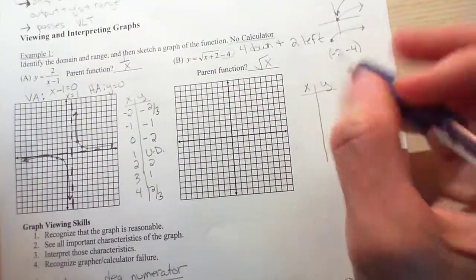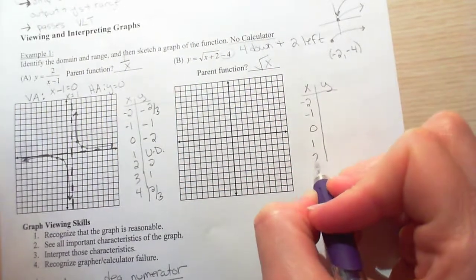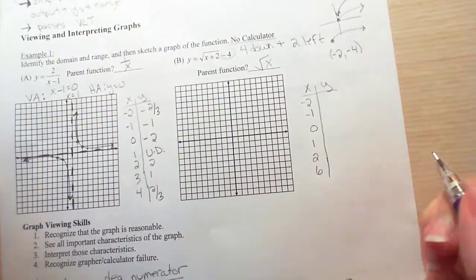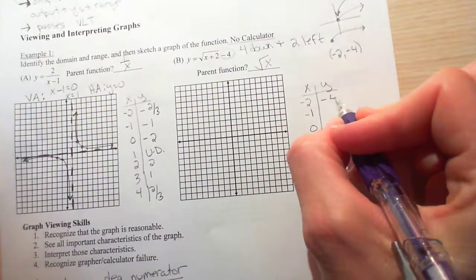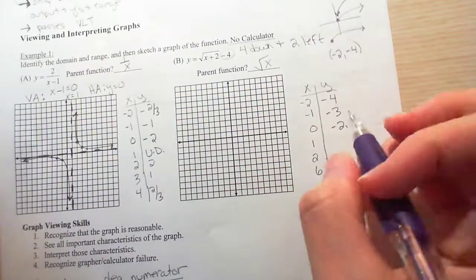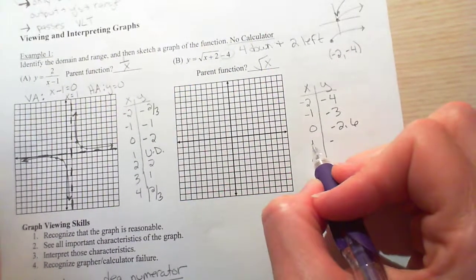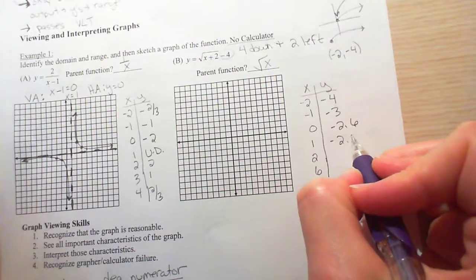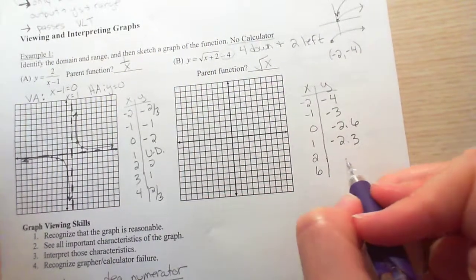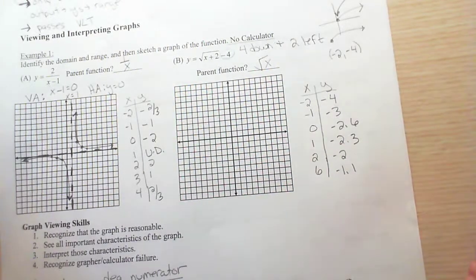So -2, -1, 0, 1, 2. For some reason I threw 6 in there. Y values: -4, -3, -2.6, -2.3, -2, and for 6, -1.1.